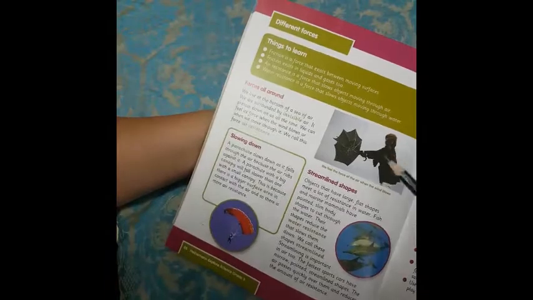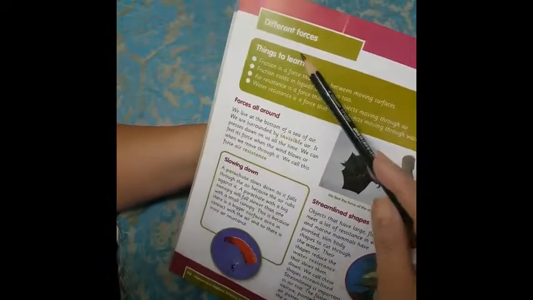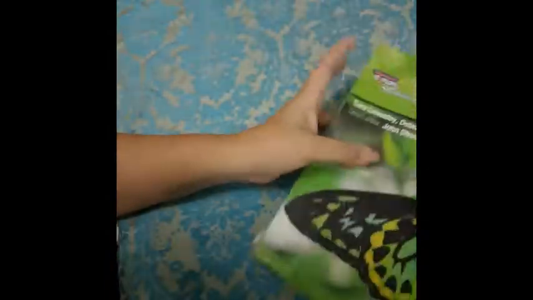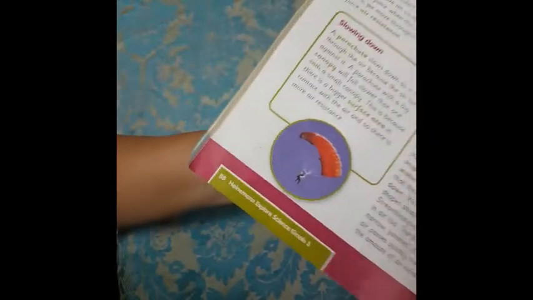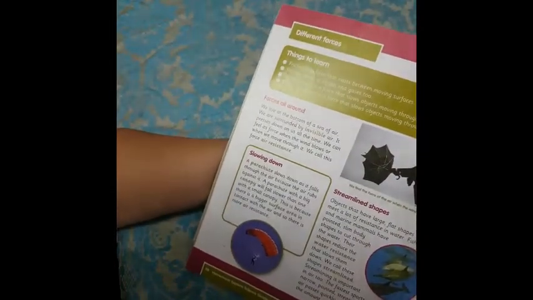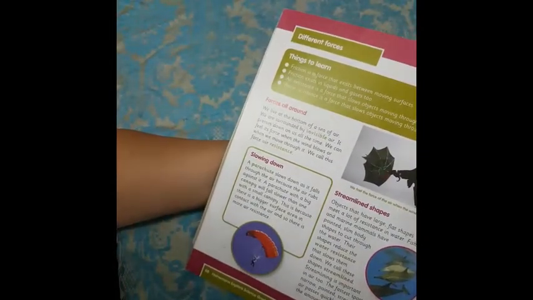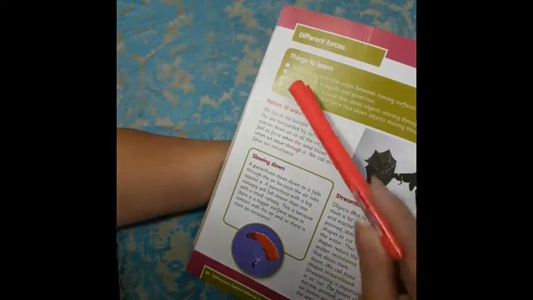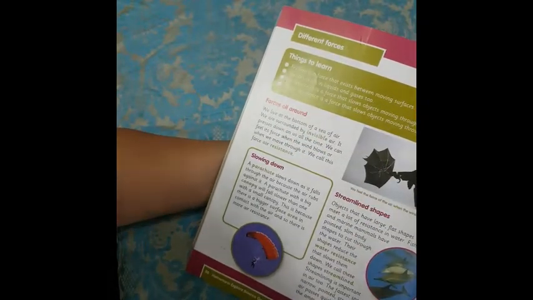Good morning everyone. Today we are going to do different forces, page 88, student book. Alright, I'm going to read. You can follow with me and you can highlight the important sentences or words.